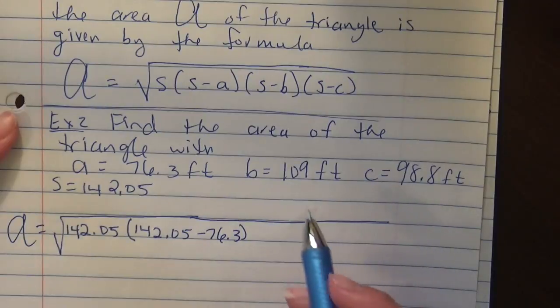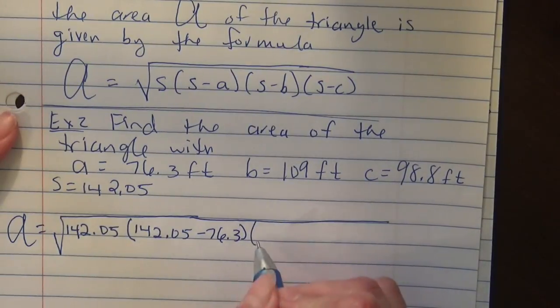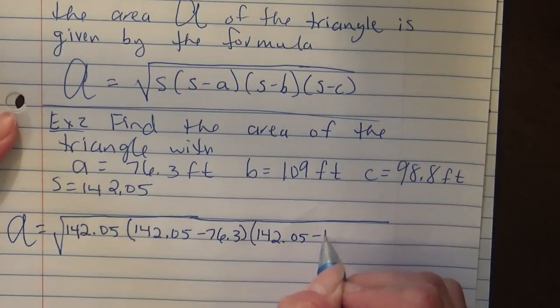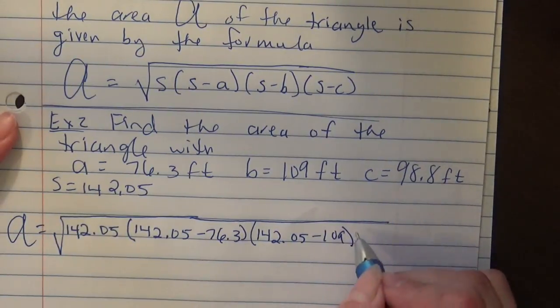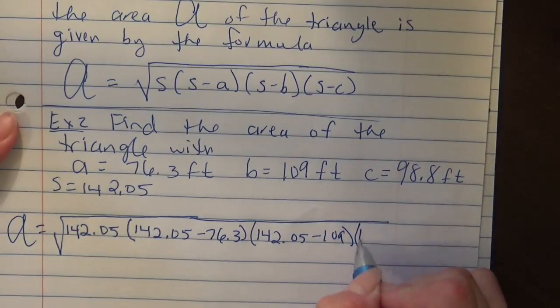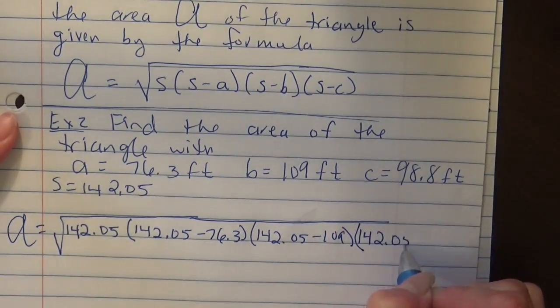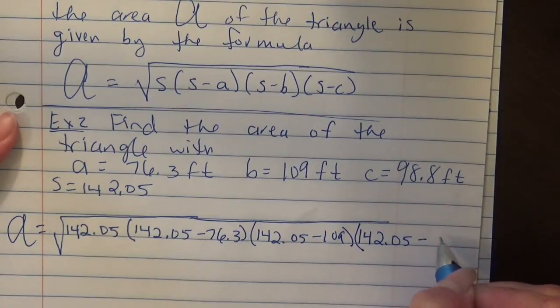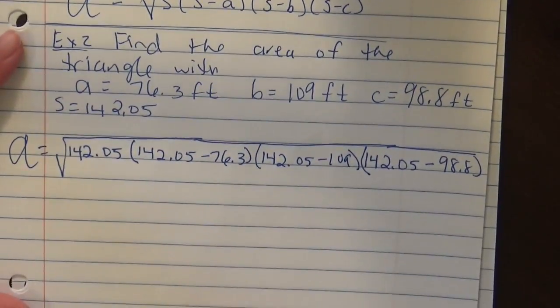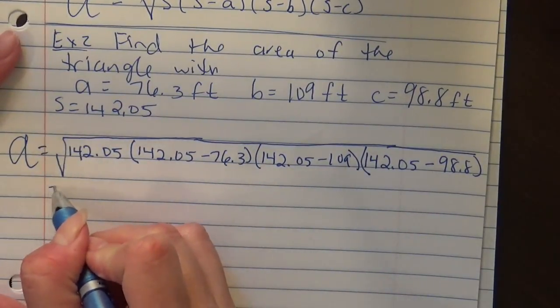Okay, then I need to do S minus B, so 142.05 minus 109, times S minus C, 142.05 minus 98.8. And then we just crunch the numbers from here.